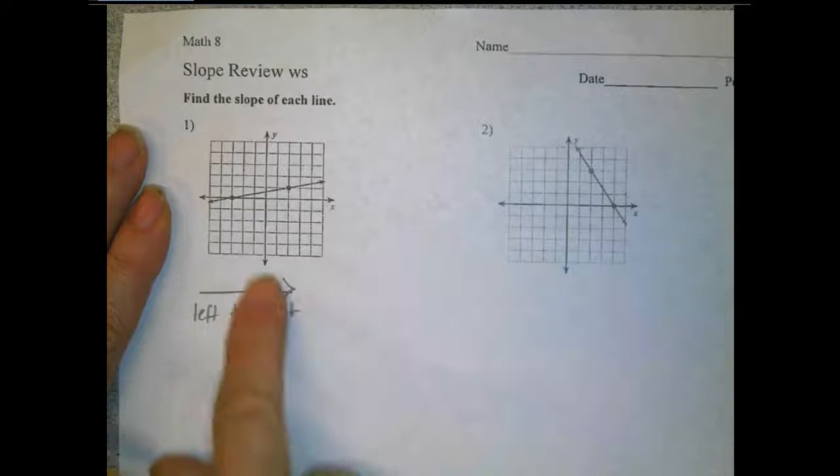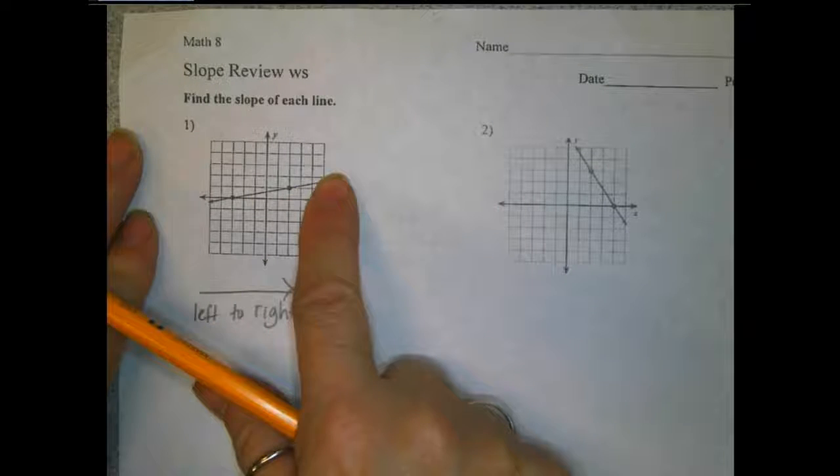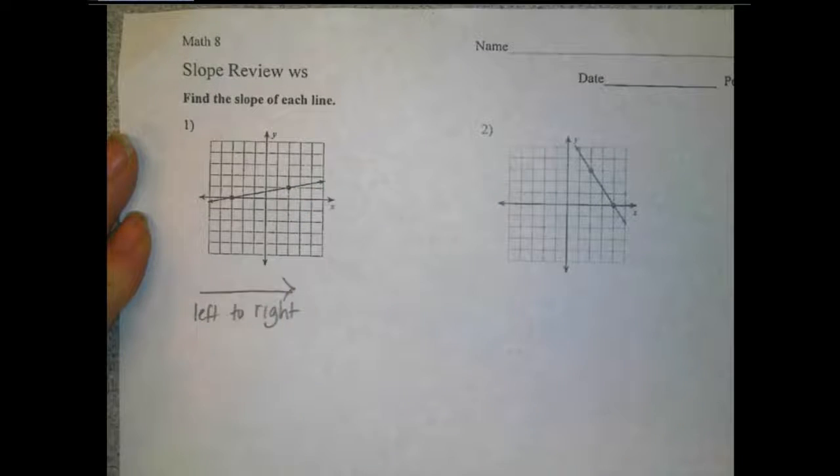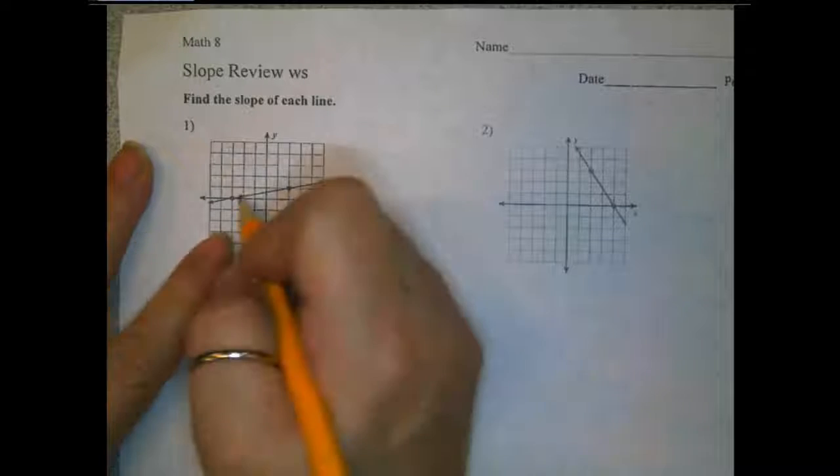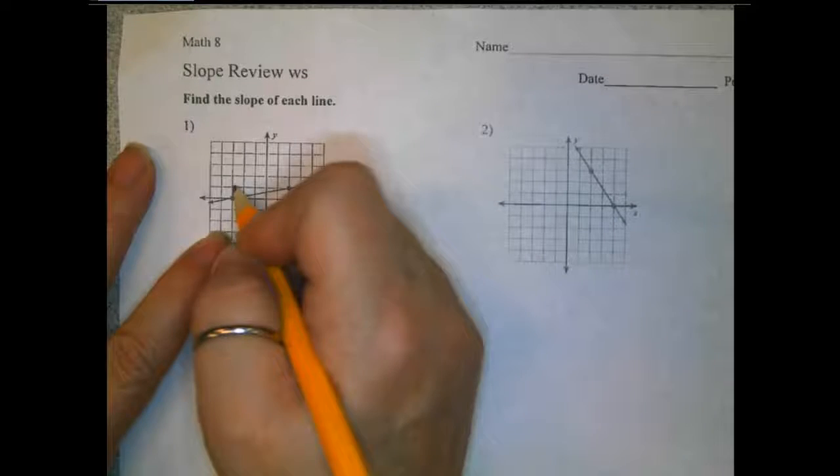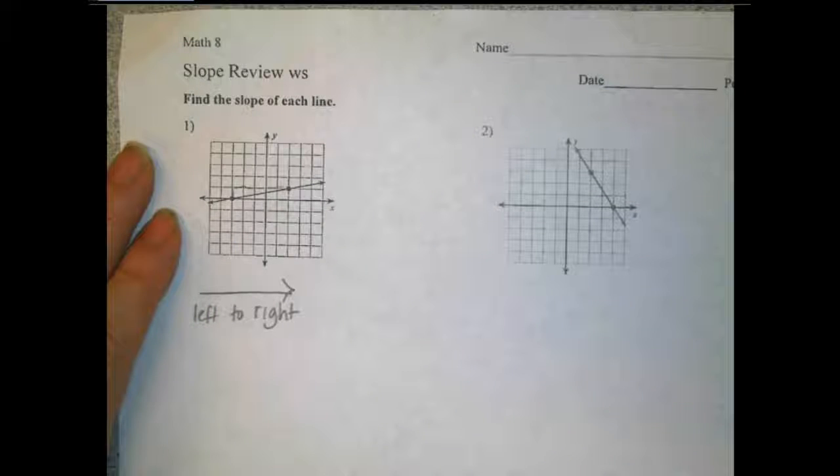Okay, so looking at this, is it going up? Is it going down? Is it going up or is it going down? It's going up, so this is a positive slope. So we always want to go up first when we complete our triangle and then to the right.